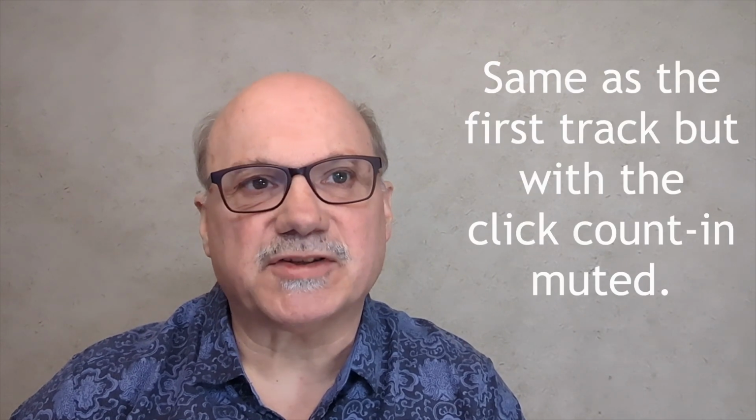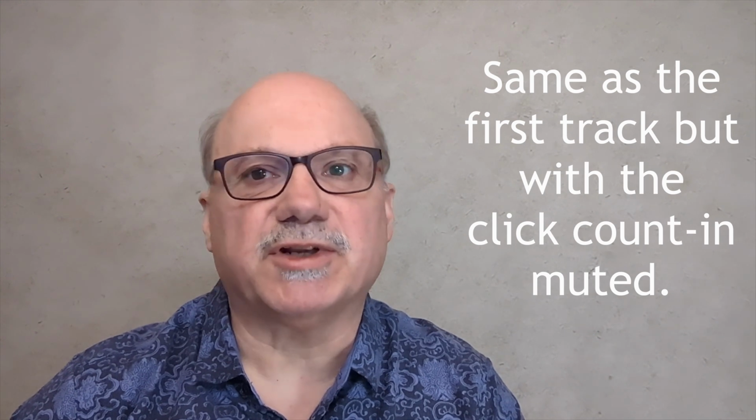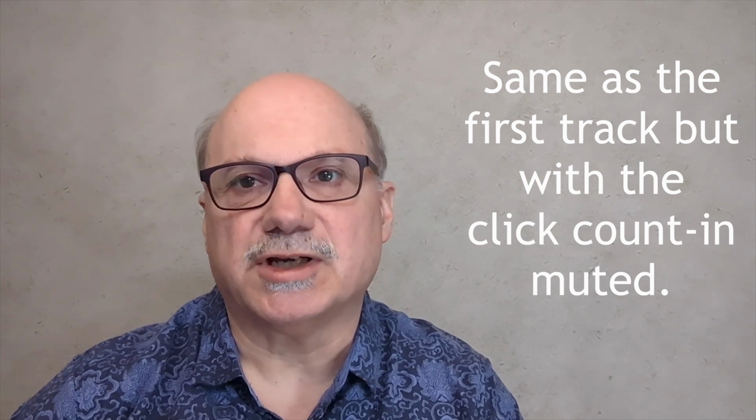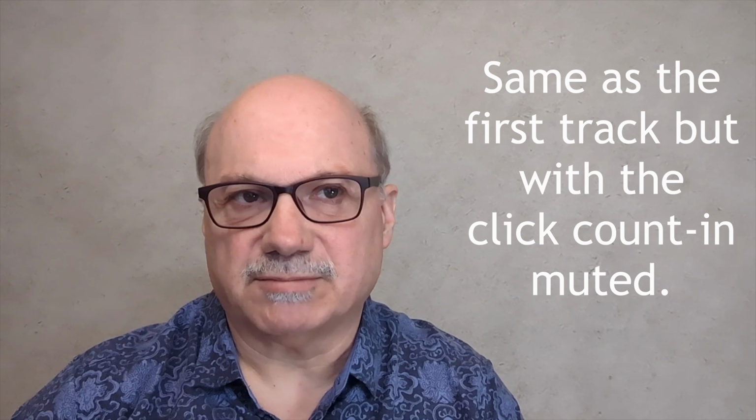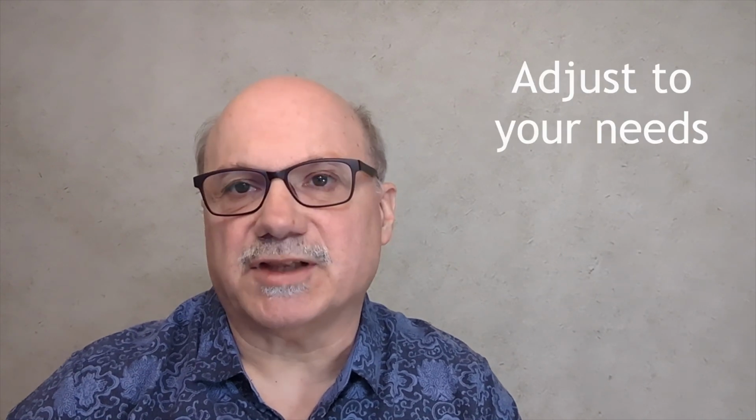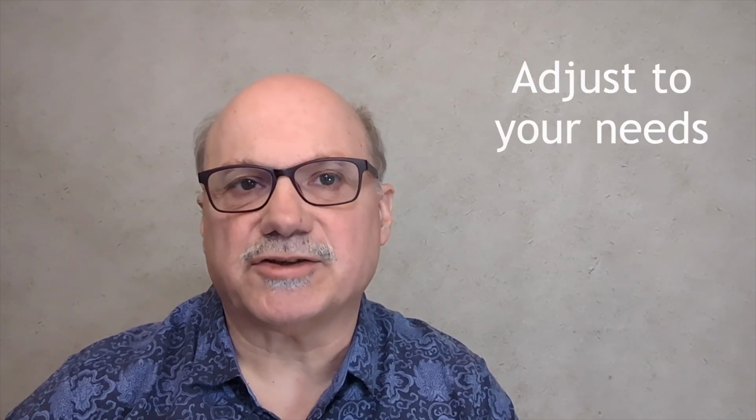The second will be the same track, but you will have muted the count-in, and this is the one you will use when you're preparing your final videos. You can adjust the length of the leading silence or the length of the click tracks to your particular needs, but 20 seconds and 2 bars works well for me.